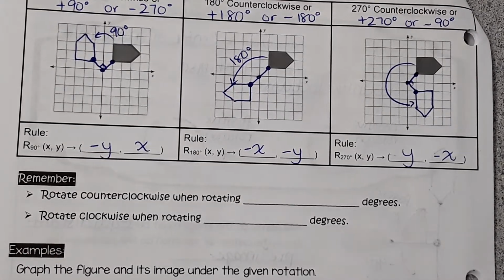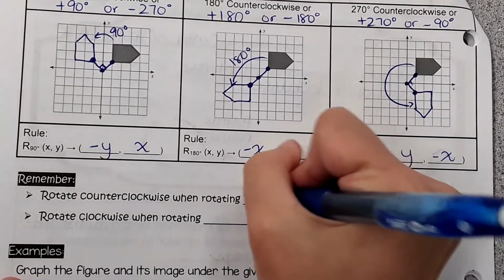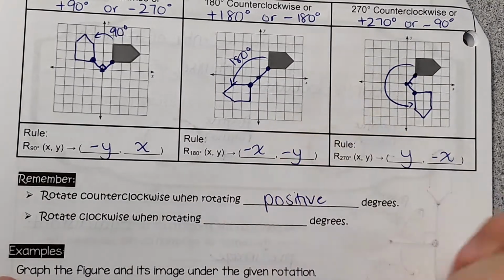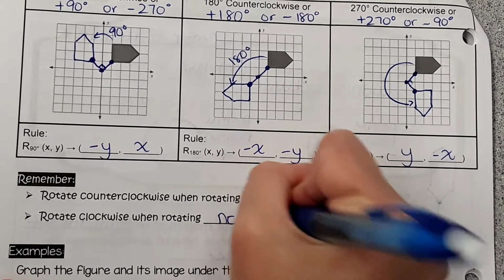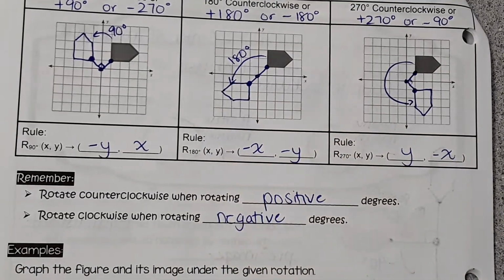Okay, so remember, counterclockwise when rotating positive degrees, and rotate clockwise when rotating negative degrees. And there's some really good practice on Khan Academy with this as well.